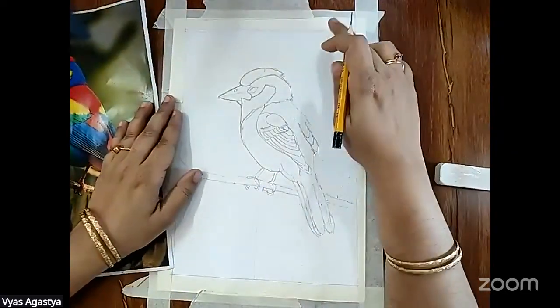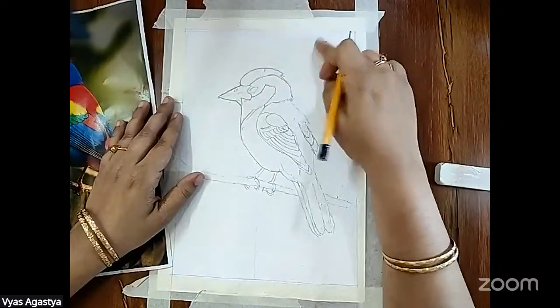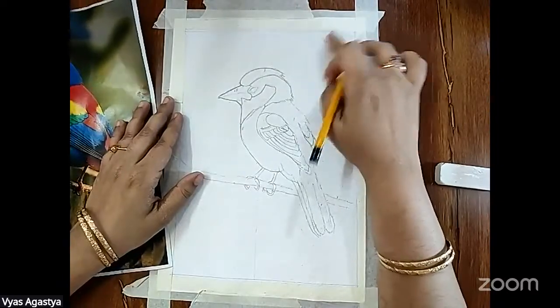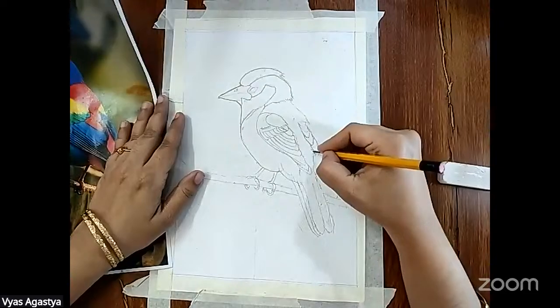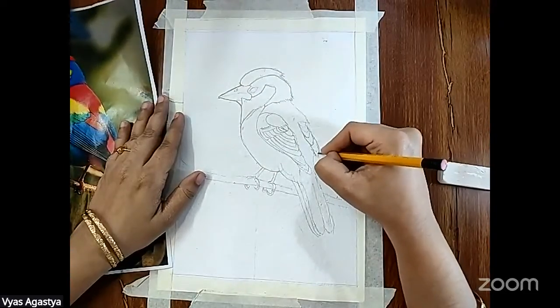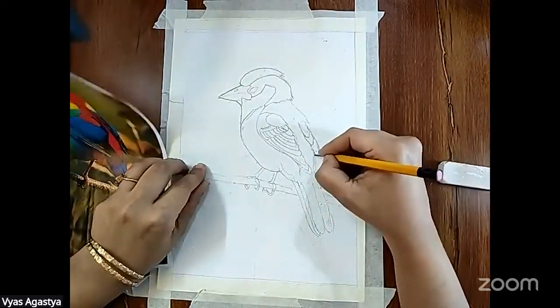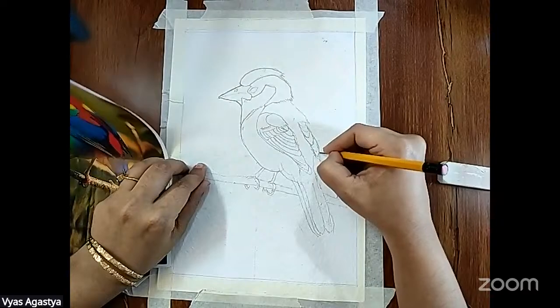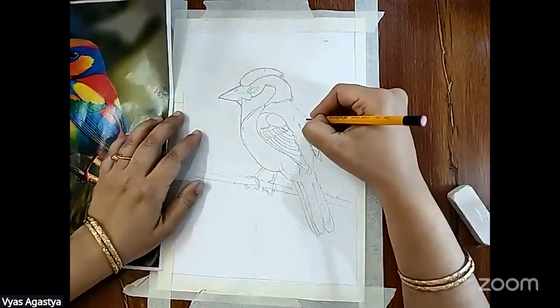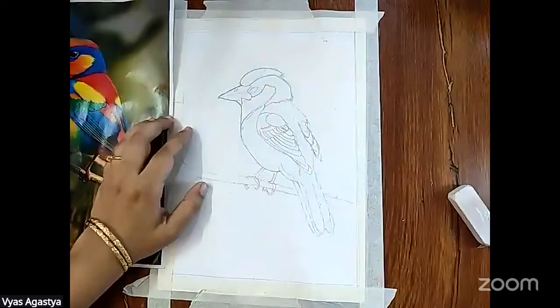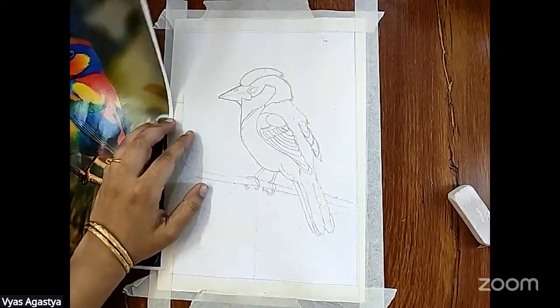And remember, it should be cotton based paper. Cotton will absorb the pigment very neatly. After drying, you can see the result. The result will look very good. For that reason, we'll be using 300 GSM paper.